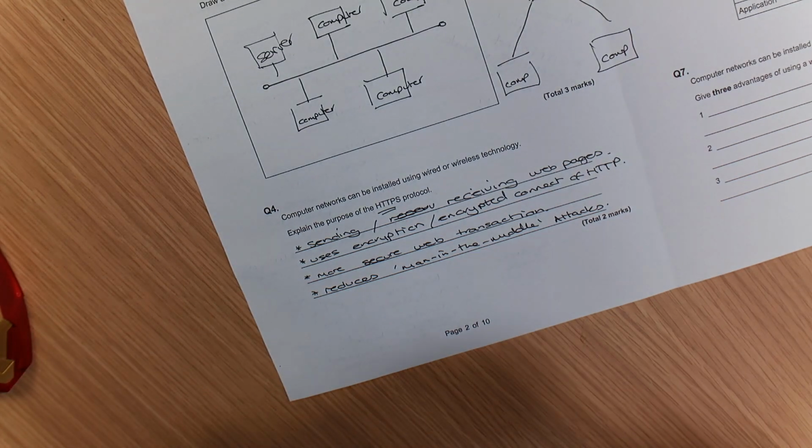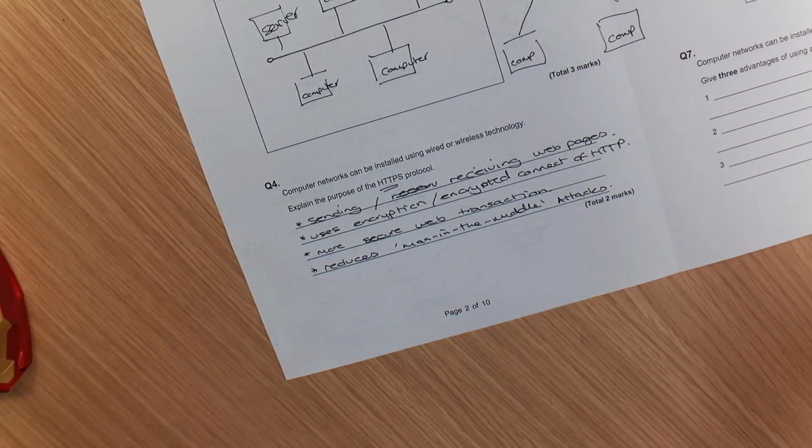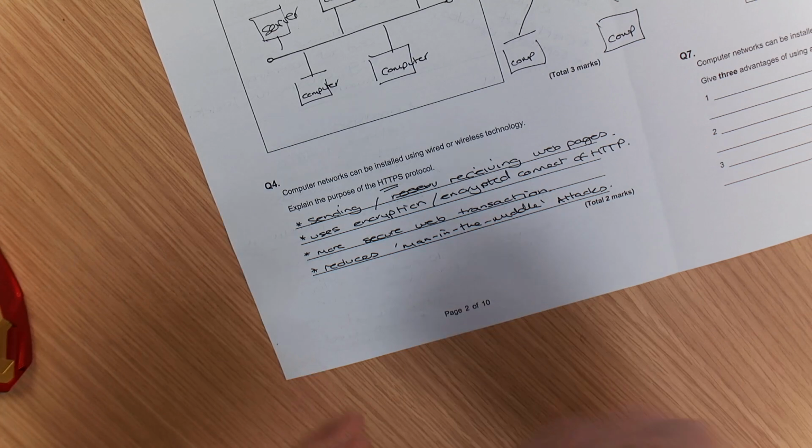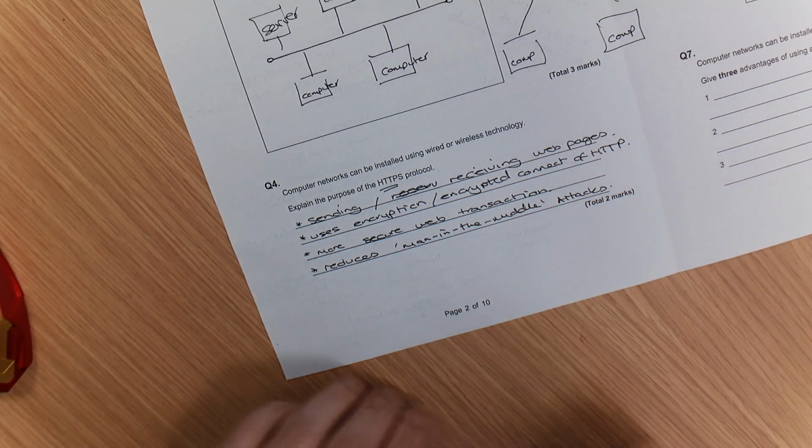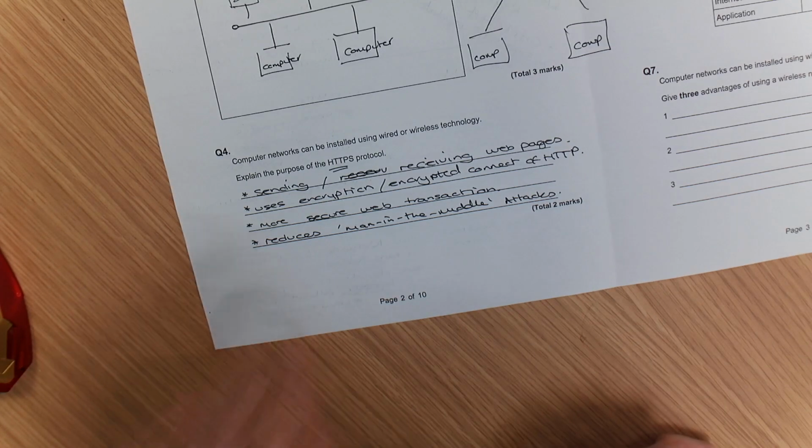If you're distributing information and I try to hack into that packet while it's going from A to B, like you've typed in your card details and pressed send, because it's encrypted, the man in the middle can't get your bank details. That's why you don't put your bank details into a website if it doesn't have the S.